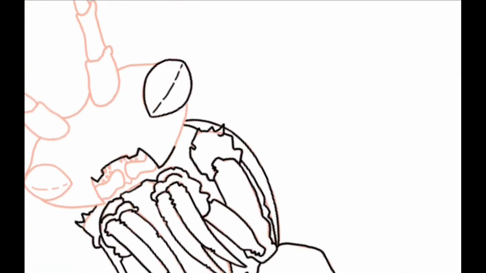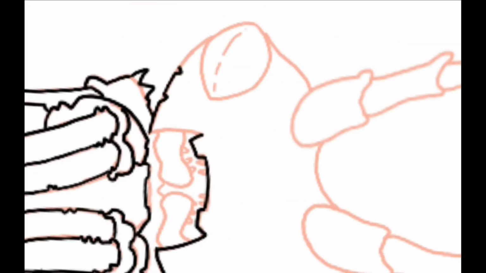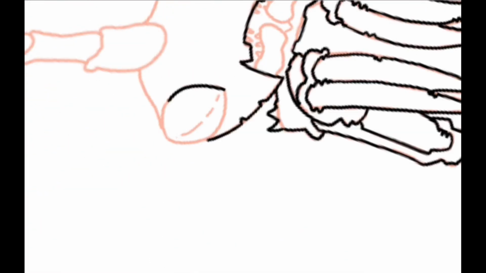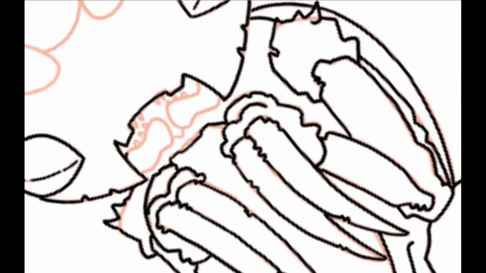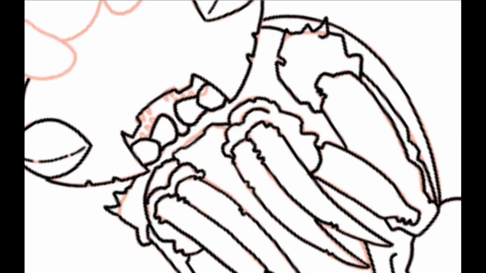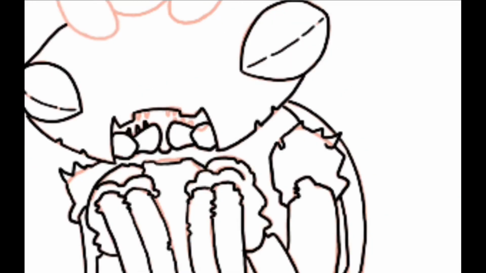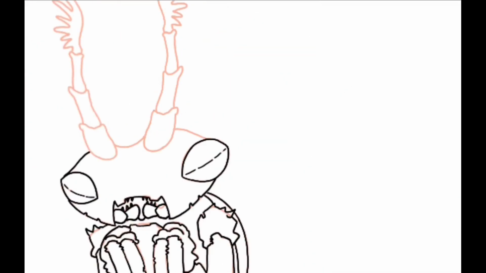Not much to say about the eyes. I wanted them to be a bit bulbous, but I wanted them to keep that line across the middle to sort of tie in the sprite from the game, because it's like a single line, because it's pixels. Little teeth there.